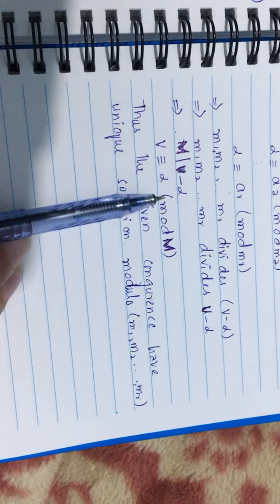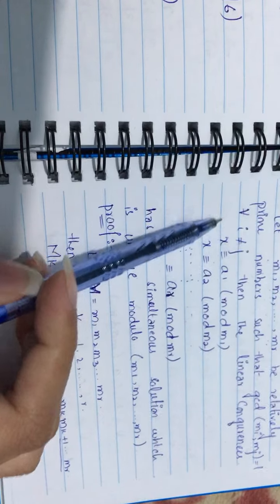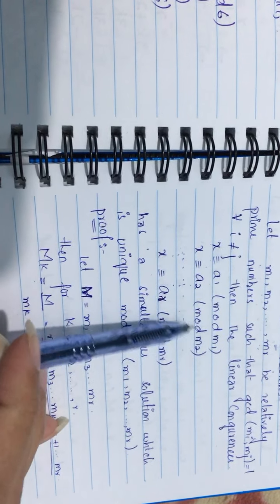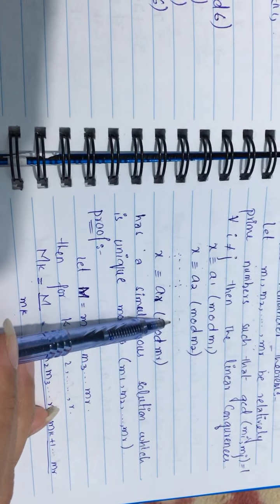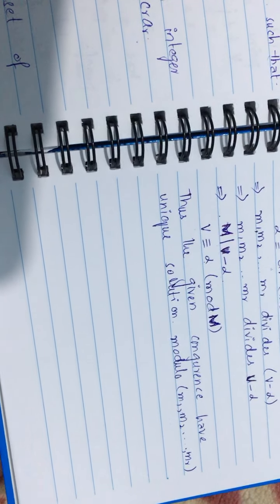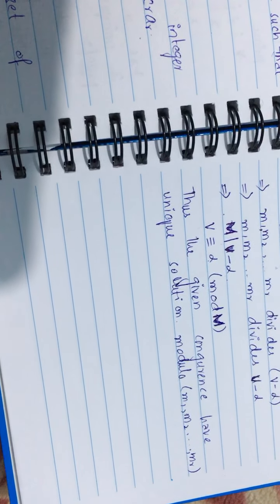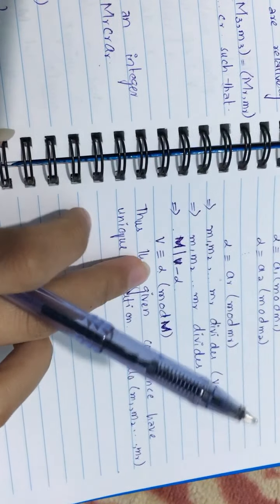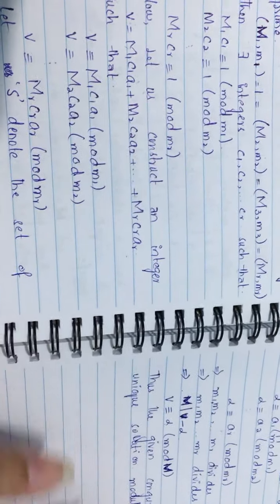From this method I found the result for the system of linear equations. I found a unique solution of this system. Now in the next video, I am going to take an example and solve this system of linear congruences using the Chinese remainder theorem.